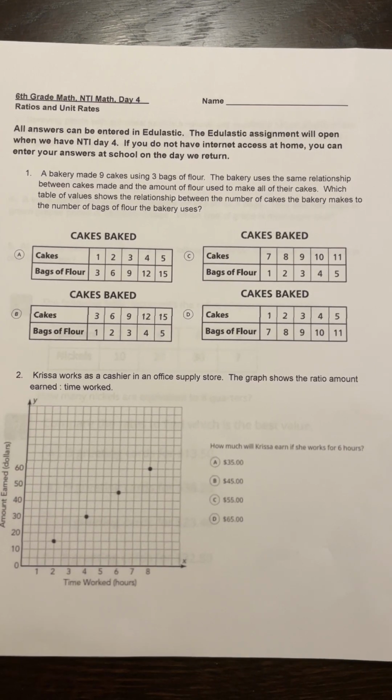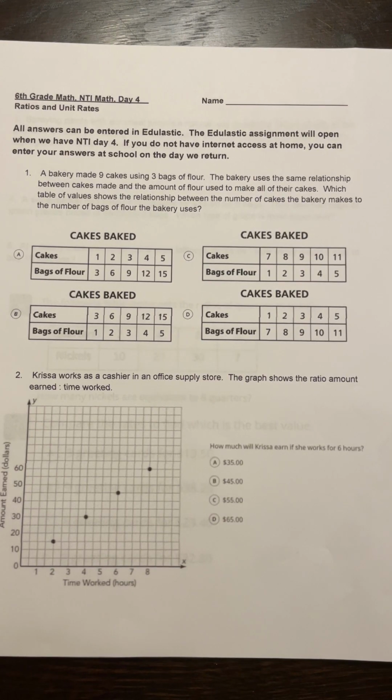A bakery made 9 cakes using 3 bags of flour. The bakery uses the same relationship between cakes made and the amount of flour used to make all of their cakes. Which table of values shows the relationship between the number of cakes the bakery makes to the number of bags of flour the bakery uses?